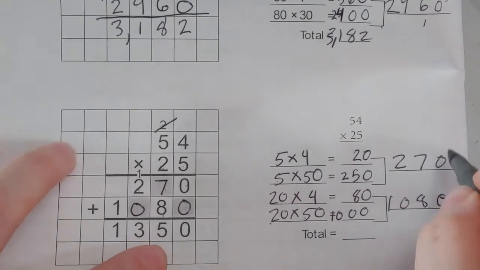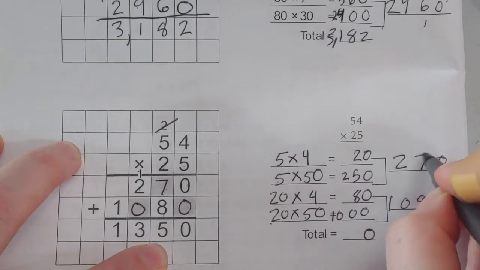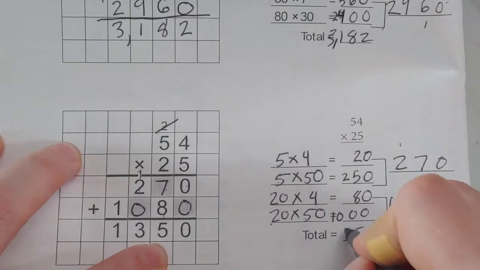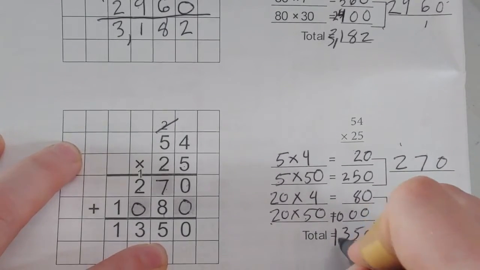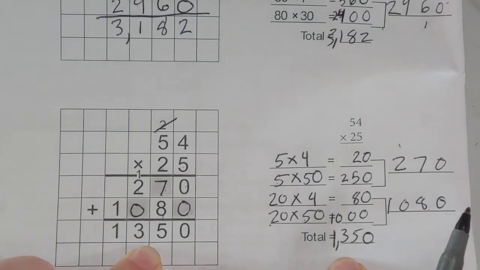And then we add these up. 0 and 0, 0, 8, 9, 10, 11, 12, 13, 14, 15. Carry the 1, 2, 3, 1. We have the same answer. Okay, your turn to fully try it.